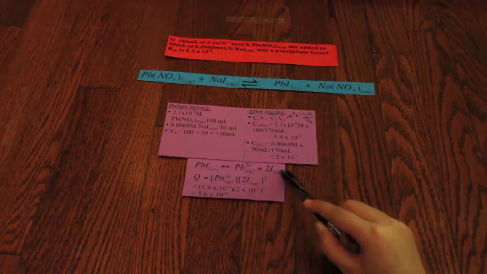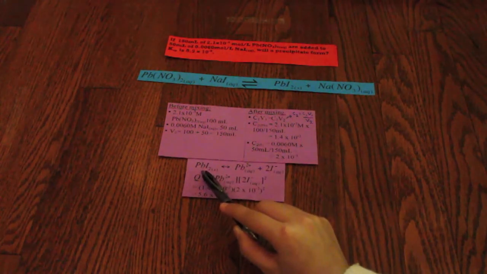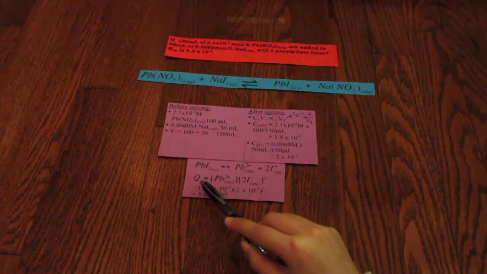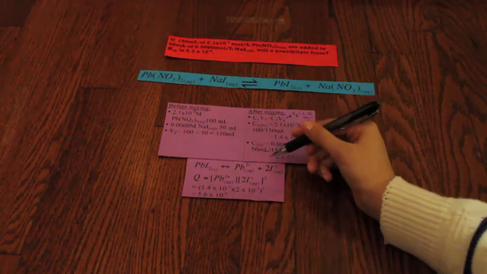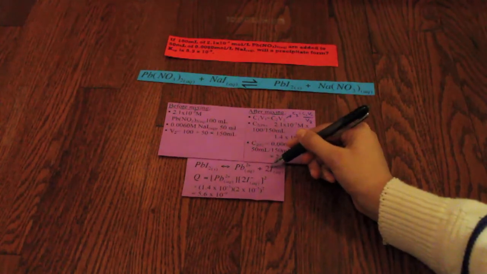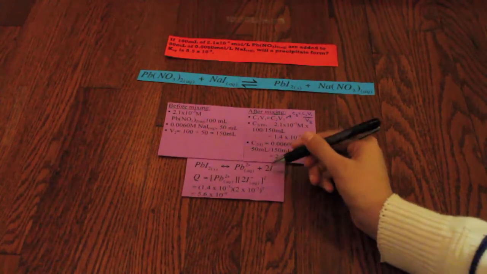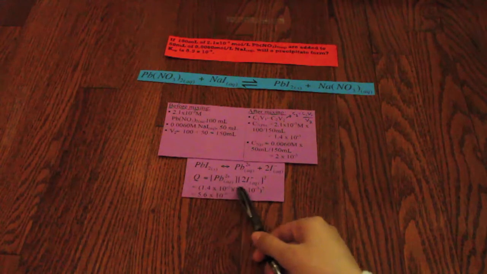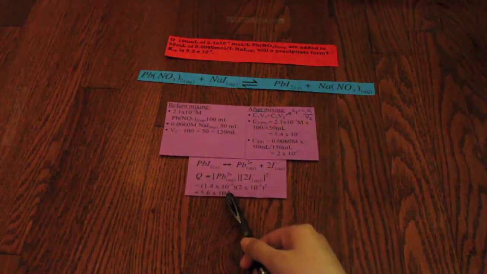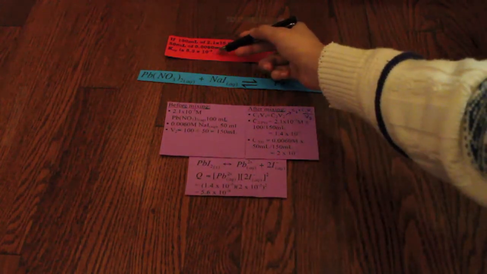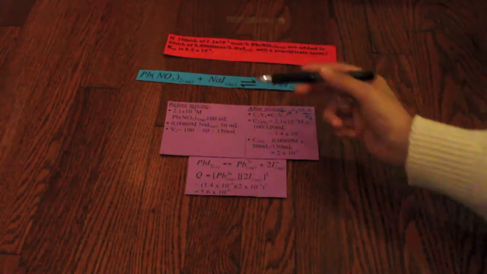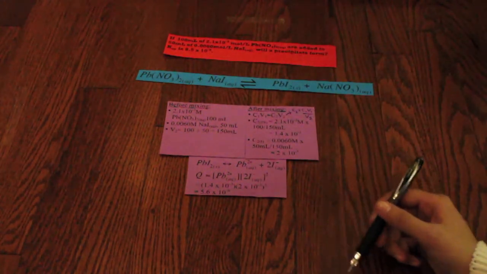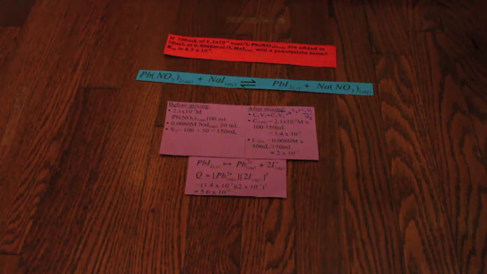Next, we're going to write out our dissociation equation for PbI2, which is the solid. Looking at that, we can write our Q expression, and since iodine has a coefficient of 2, it's going to have an exponent of 2. So after we sub in the values, we get a Q value of 5.6 times 10 to the negative 9. Now compare that to the Ksp value you had, which is 8.5 times 10 to the negative 9. Since Ksp is greater than Q, we know that the solution is unsaturated and that this precipitate cannot form and will not form.